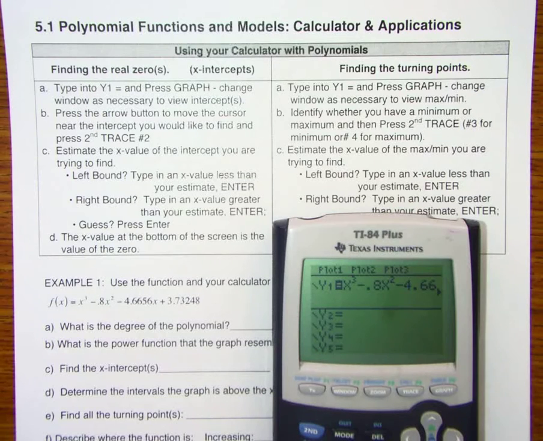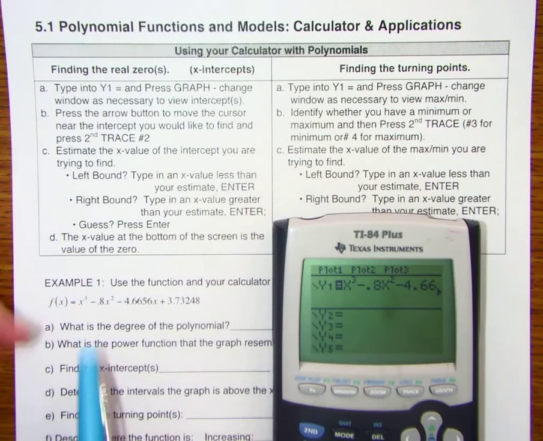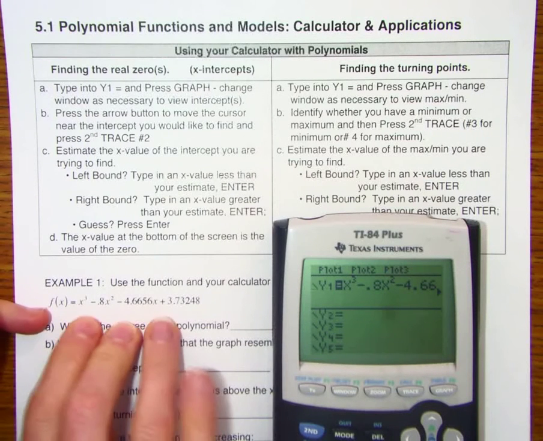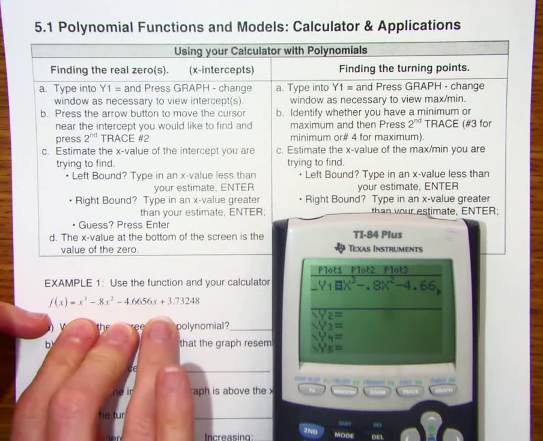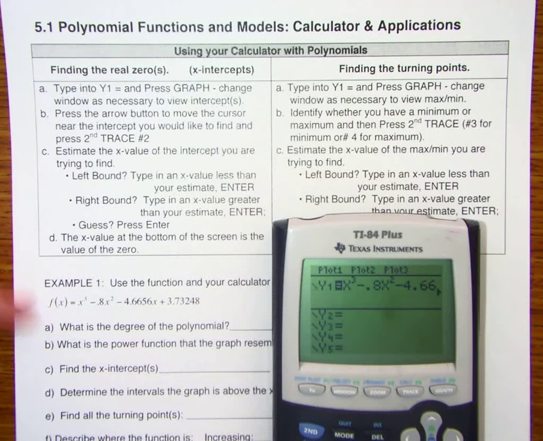What we're going to be doing with polynomials today is taking a look at using the calculator to answer all the questions, because for this particular example, notice we are not in factored form like we were yesterday. Okay, so this is in standard form, and in this in particular, because of the irrational coefficients, it's not something that we're really able to factor either.